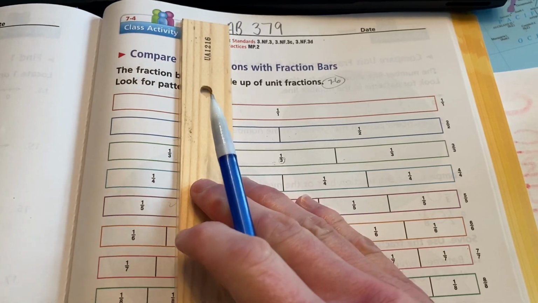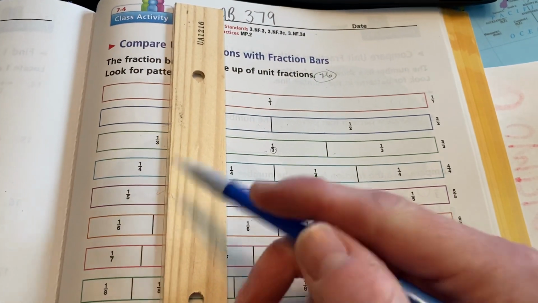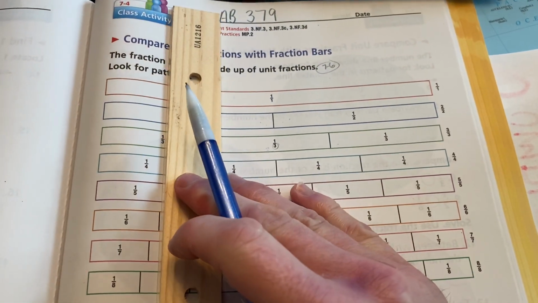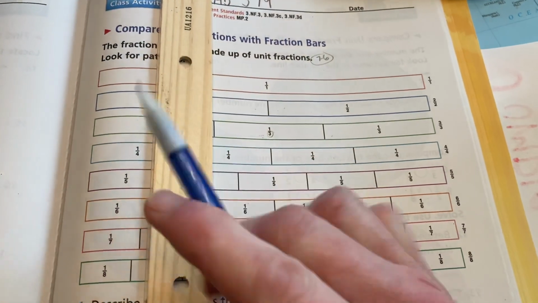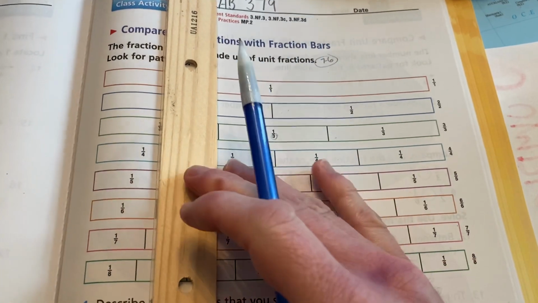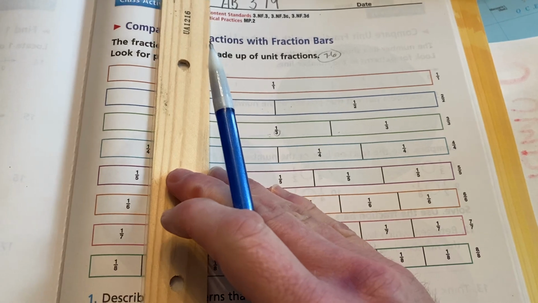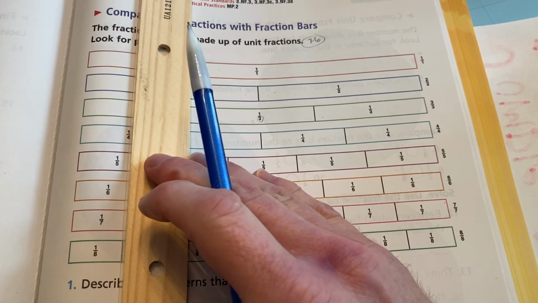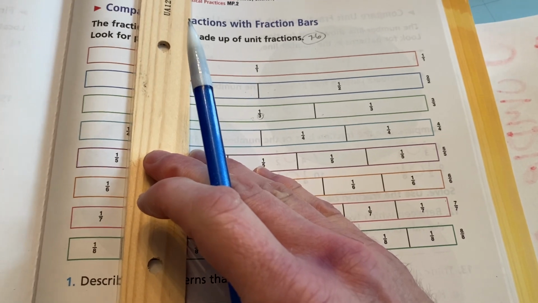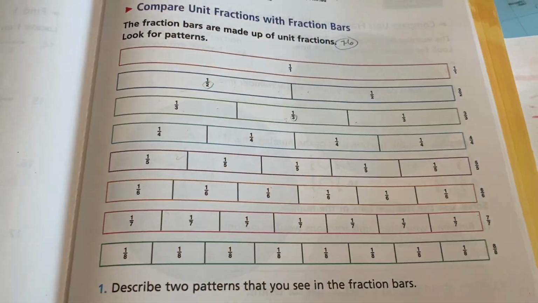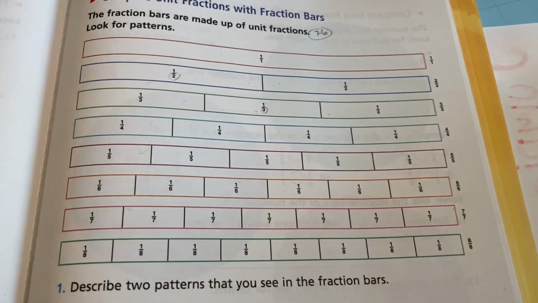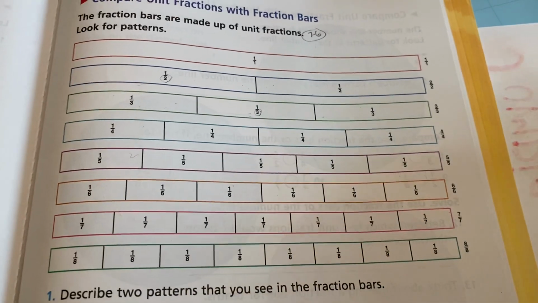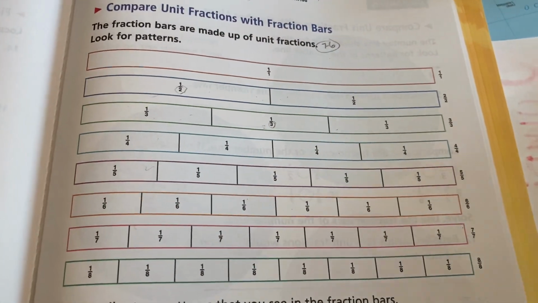Then 1/5 is even smaller than that. 1/6 gets smaller than that. 1/7 gets even smaller. Finally, the bottom fraction bar, the smallest fraction on this particular page, is 1/8. So the larger the denominator of the unit fraction, the smaller the fraction actually is, the smaller its value.